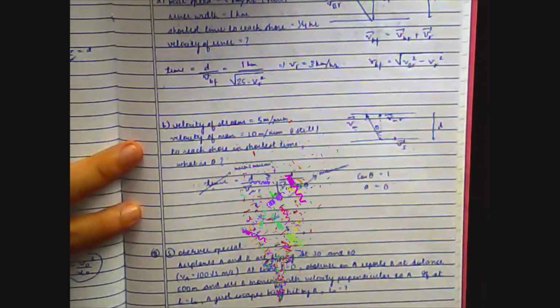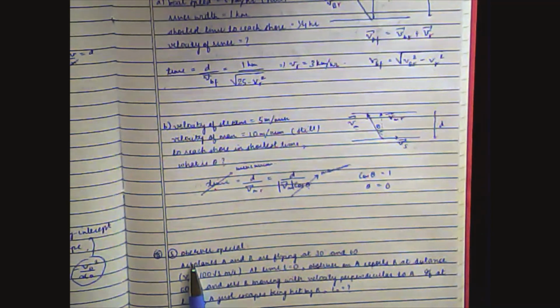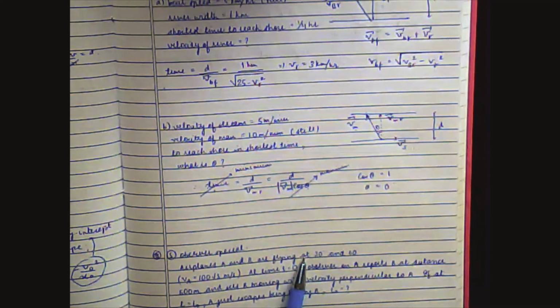Now, let's move on to our last question. Sorry for this. Okay. So the question name is Observer Special. Airplanes A and B are flying at 30 degrees and 60 degrees. Velocity of A is 100 root 3 meters per second.